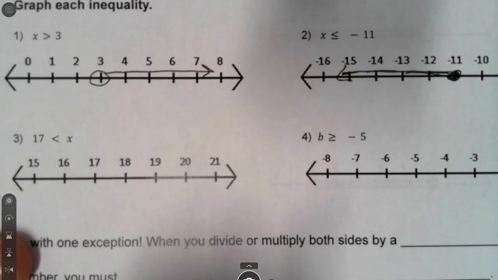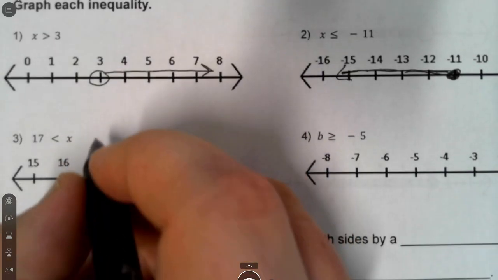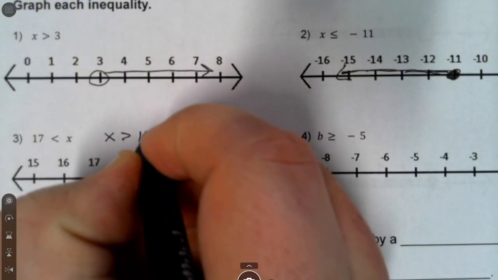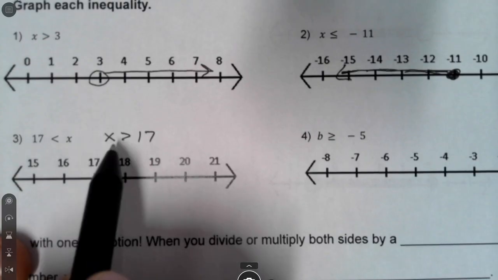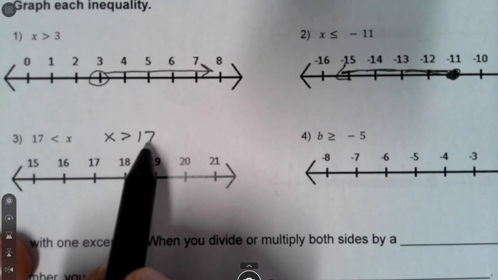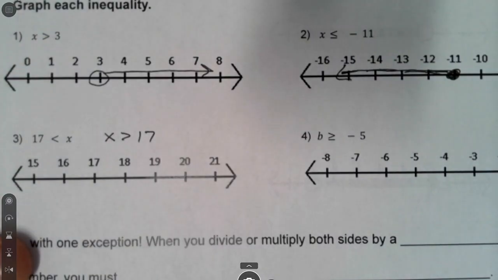And in my opinion, it's a lot easier to just flip the inequality this way than it is to try to remember when to keep it forwards or backwards. And I want to make sure you understand why this is still the same thing. This is saying 17 is smaller than x. This is saying x is greater than 17. That's really saying the same thing. We're just having different starting points.